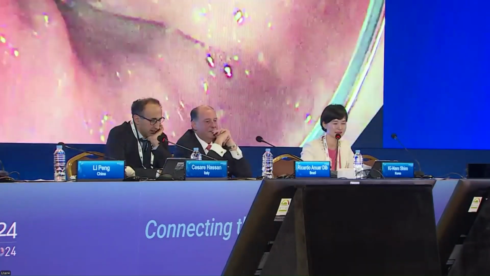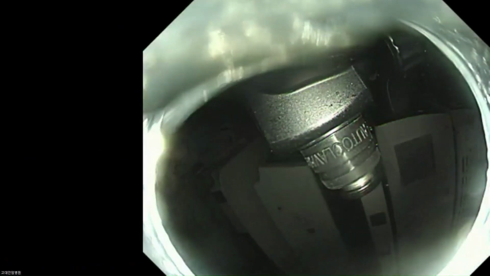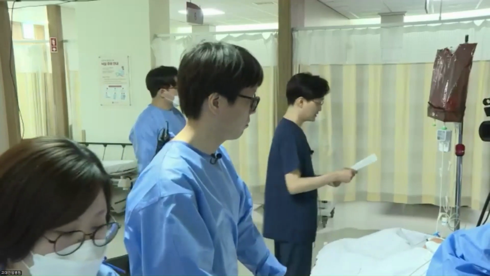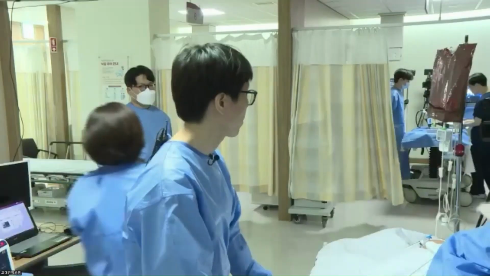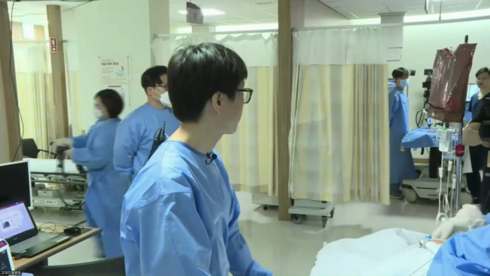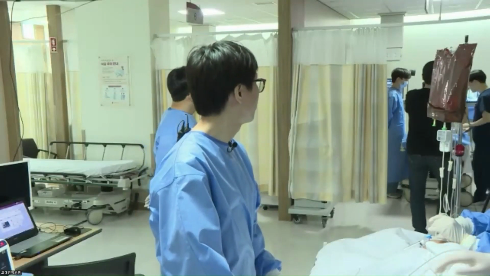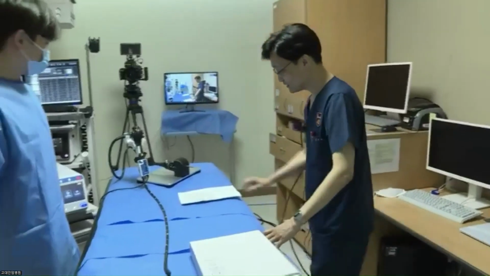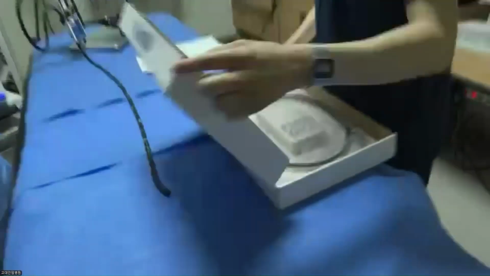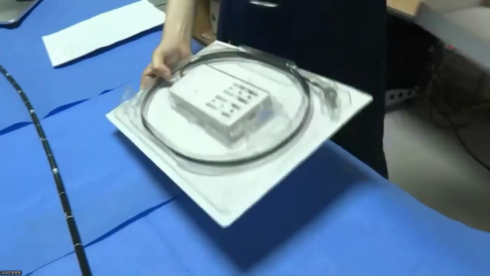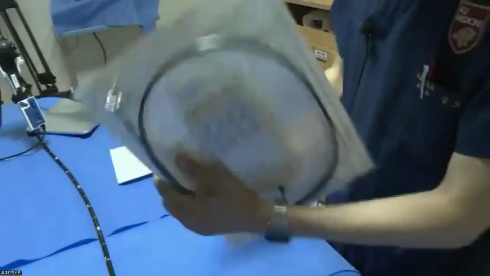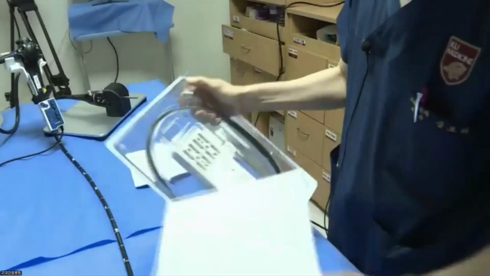Okay, so we're going to mount the robotic device on our endoscope, and let me show you how to install the device shortly. Come here. Okay, we can follow you. Thank you. The camera will follow me. I will show you how to install the robotic device. It's not that easy. So here is the device package, which is in a sterile state, and then we unpack the package.